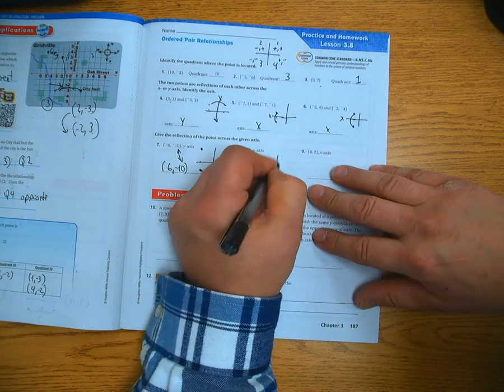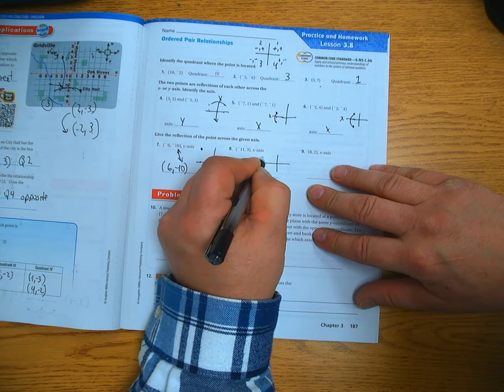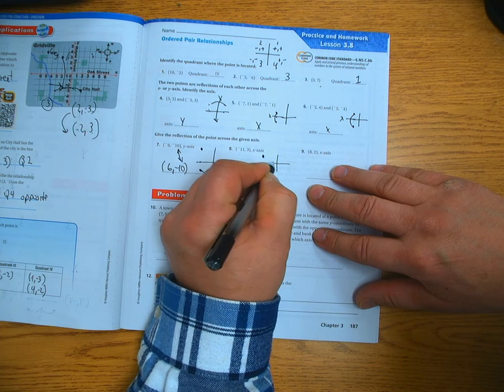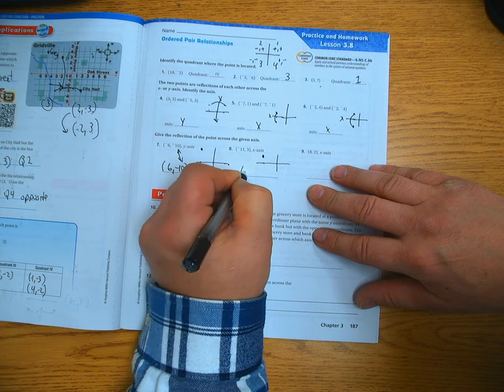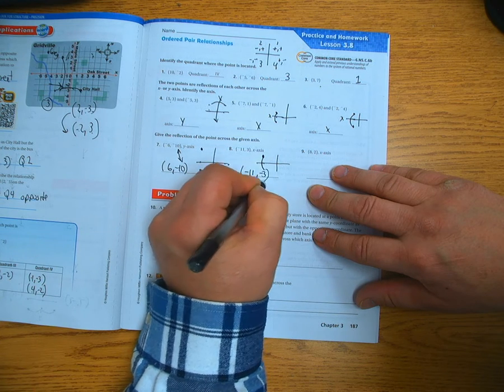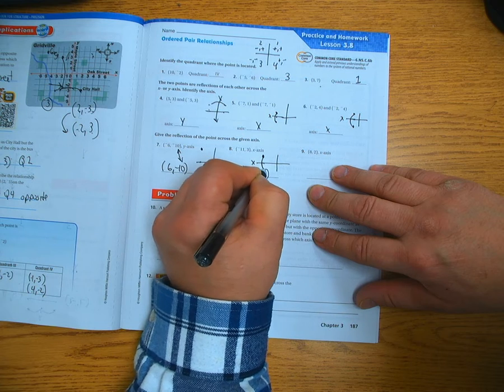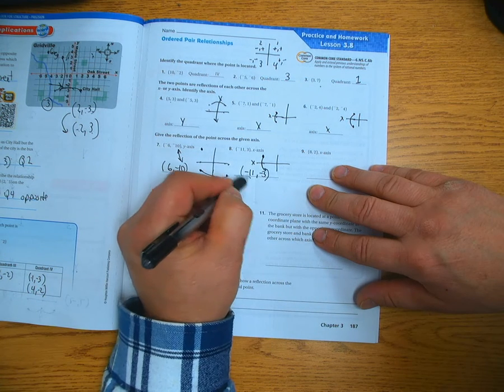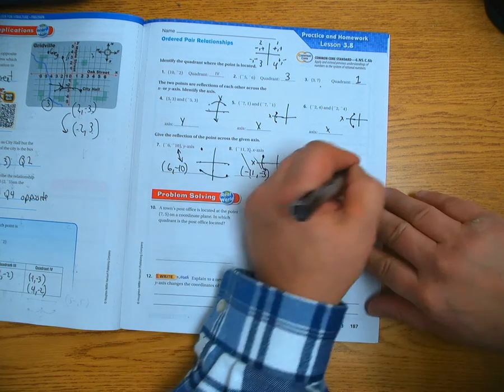I want to go across the x-axis. So negative 11, 3 is here, and I want to go across this axis. So my x stays the same. My y becomes the opposite because I want to go across this axis. X stayed the same. Y became opposite.